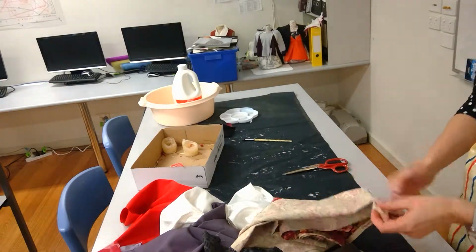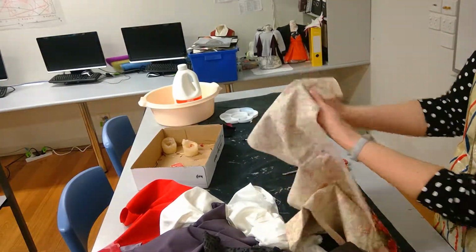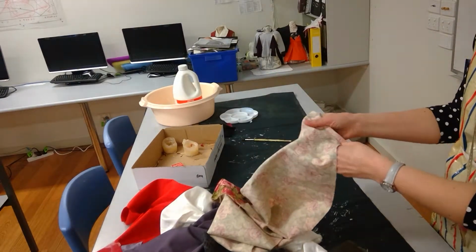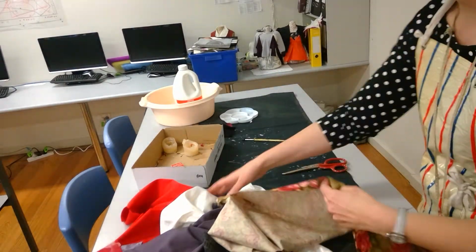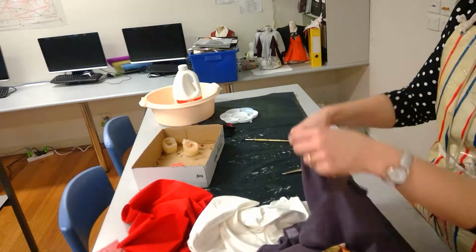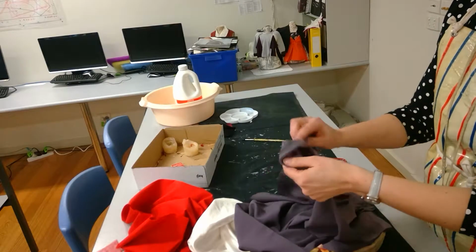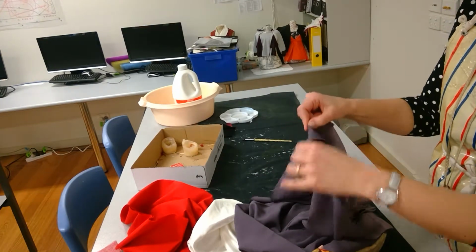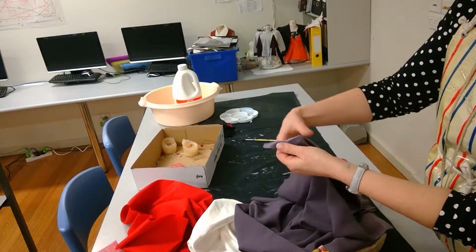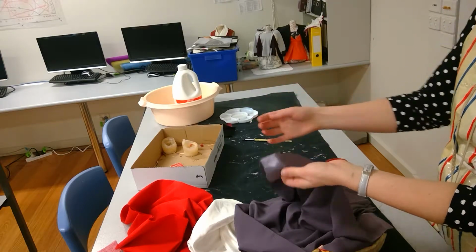I could even just look at how stiff it would hold if I was to pleat it or anything like that. So I can play around with the feel of the fabric when I do different things to it. If I was to get a fabric like this, it's not going to hold a crease very well. It's definitely got a line, so you could say it will crinkle.